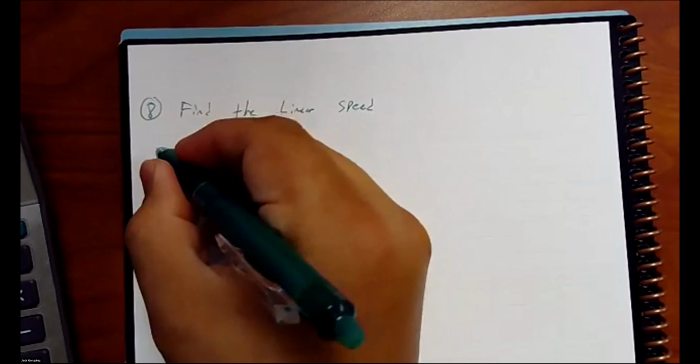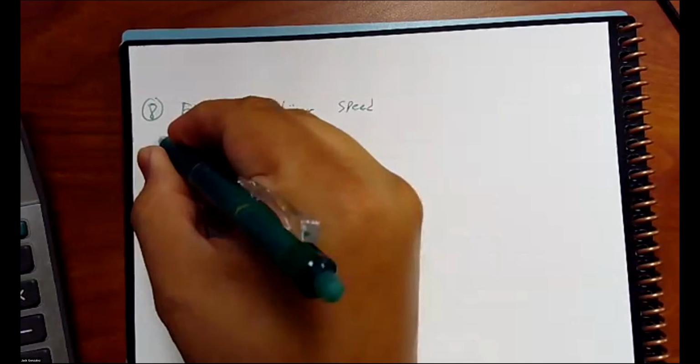I forgot what notation we used. Did we use omega or V, maybe? Doesn't matter, I guess. Yeah, here's the formula.